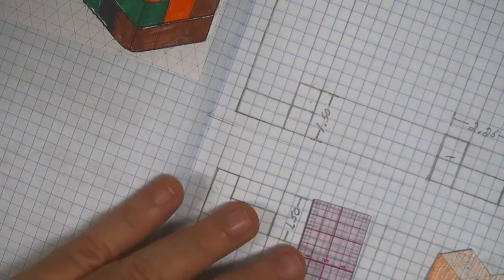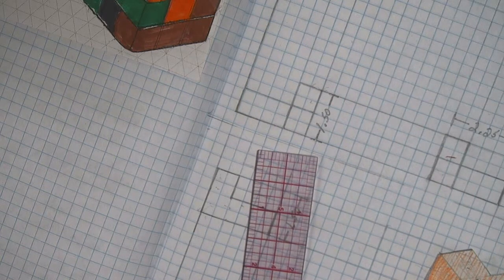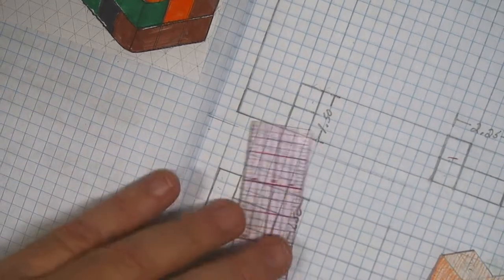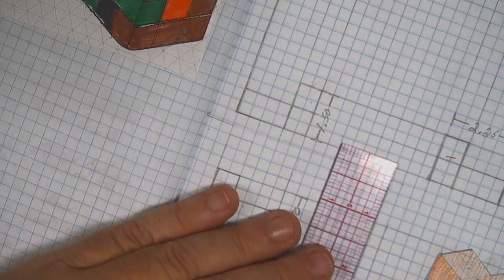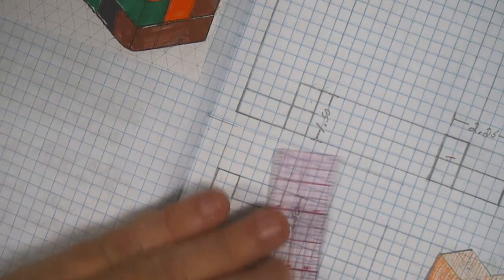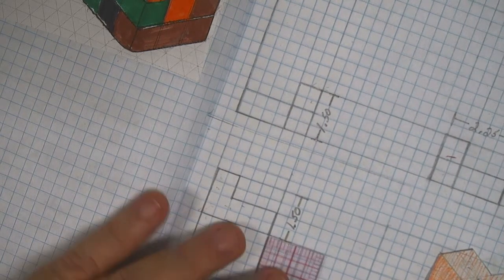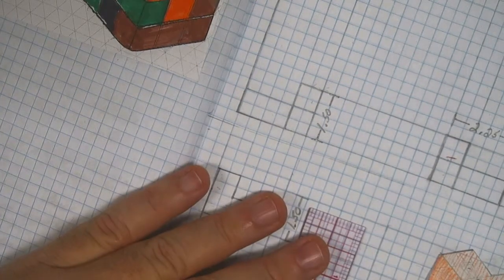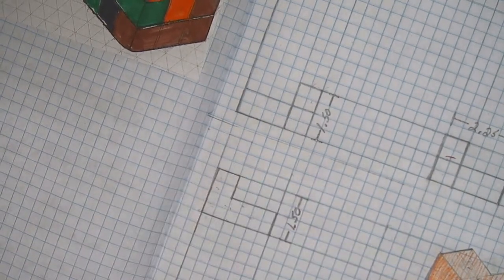Alright, now here I'm going to dimension this overall width here, and I'm also going to dimension this part of the T, because I think that's one thing I'm lacking overall, is a dimension showing the size of the actual features. So again, 0.75, and my dimension lines there to fill up the empty space.